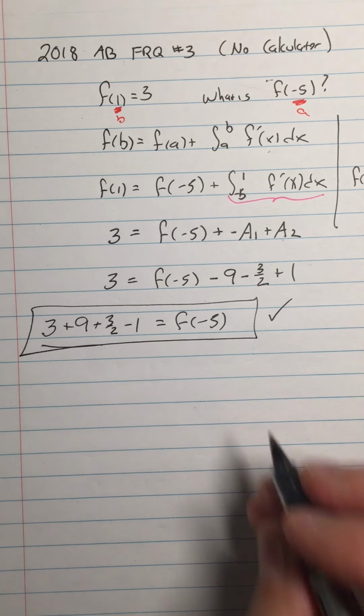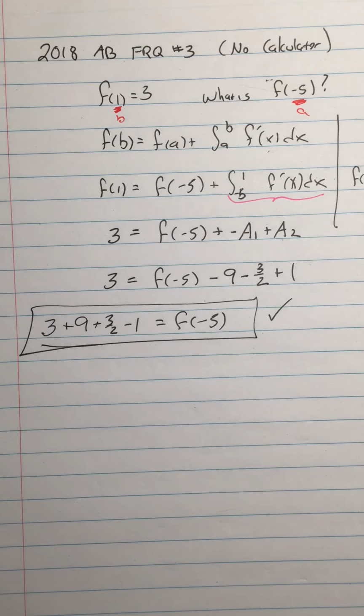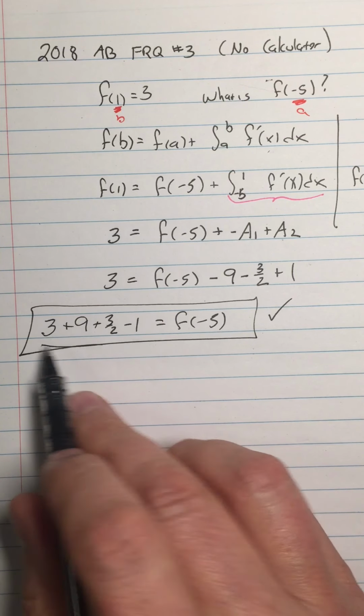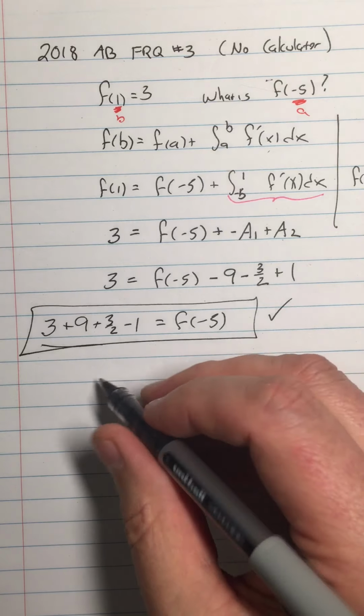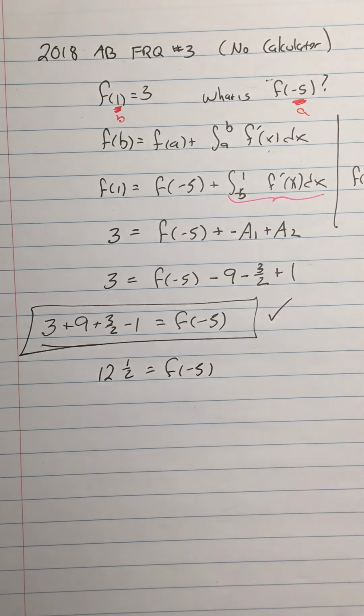Did I do the signs right? Yeah, I did. So then what do you get? You don't have to do anything more, but I'm going to because I can't help it. This is going to be 1/2 plus 12, so it's 12.5. It's 12.5 equal to f of -5. But I'm pointing out that you don't have to simplify it. So that's number 3, part A.